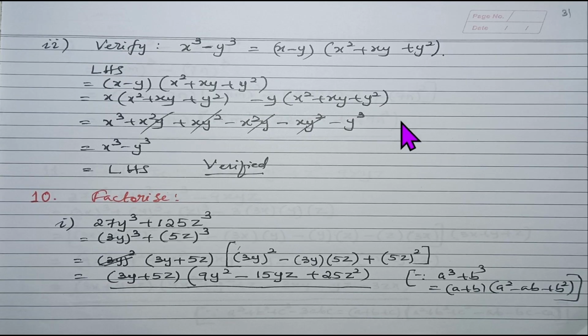Now coming to the next example, x cube minus y cube is equal to x minus y in the bracket x square plus xy plus y square. We have to verify it. Again take LHS, x minus y into x square plus xy plus y square. Open this by applying distributive property, monomial into trinomial minus monomial into trinomial.